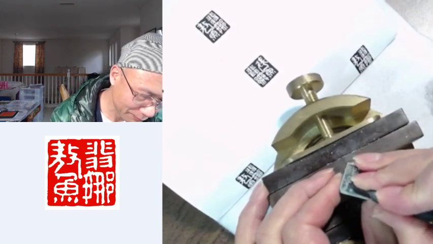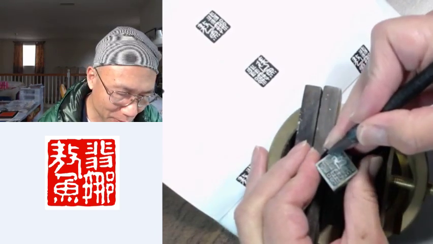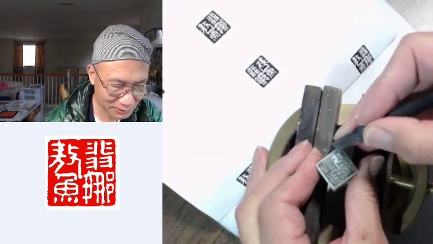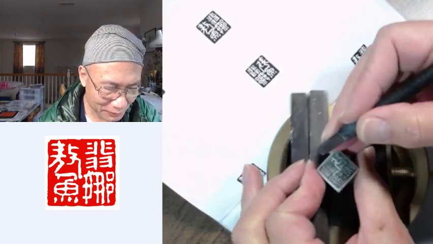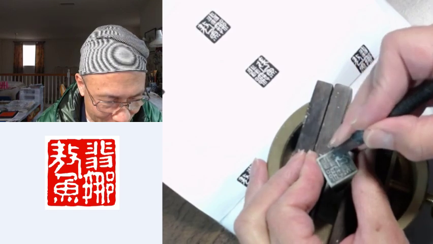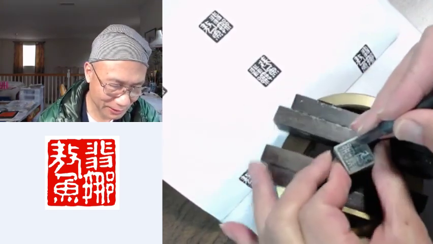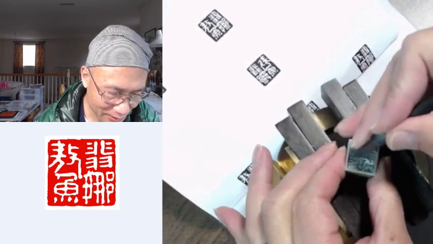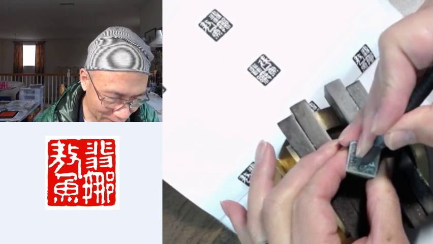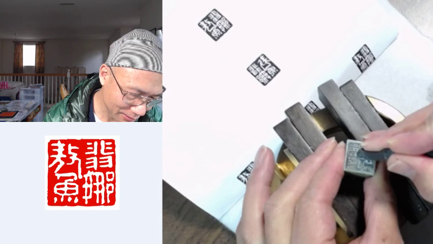You can repeat from different directions, so both sides of the line or the stroke will be smooth. If you just rotate this left and right, one side of the cut is smoother than the other. If you want both sides smooth, you have to rotate the stone.